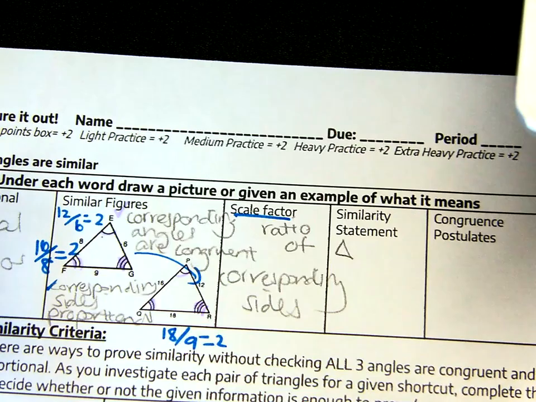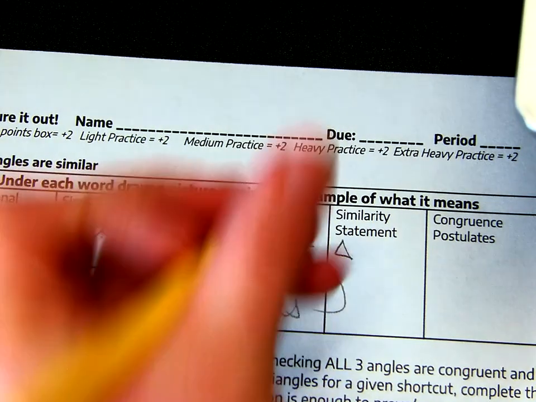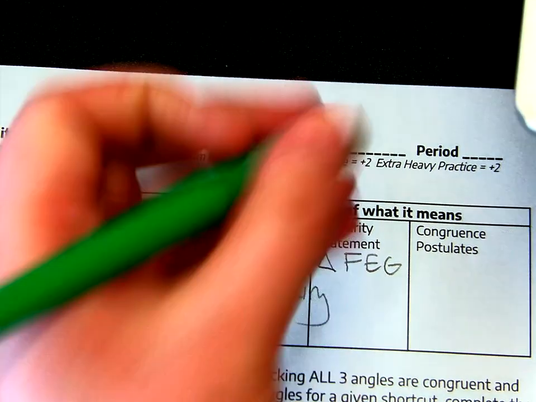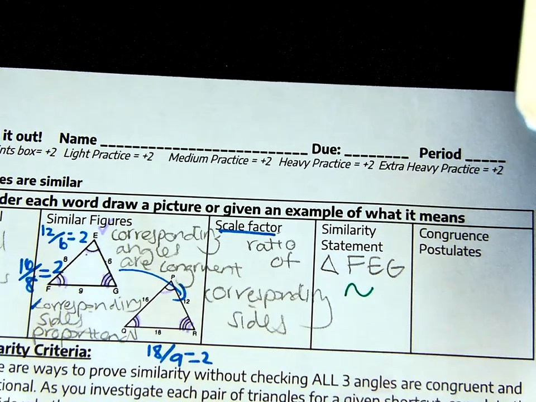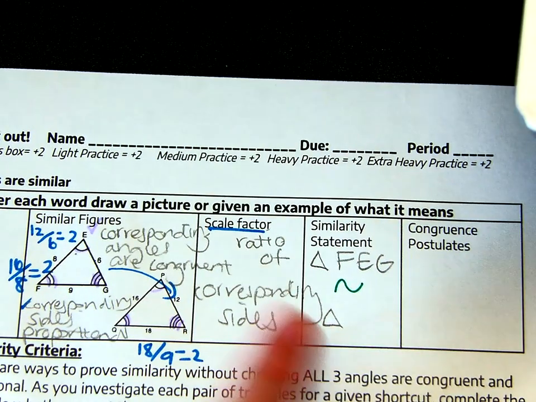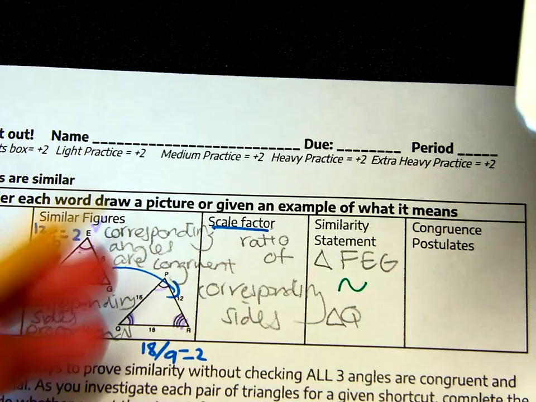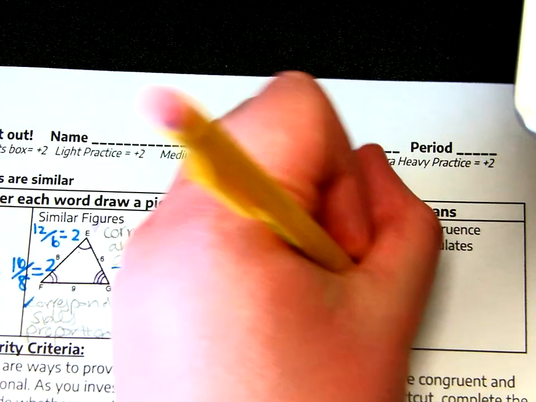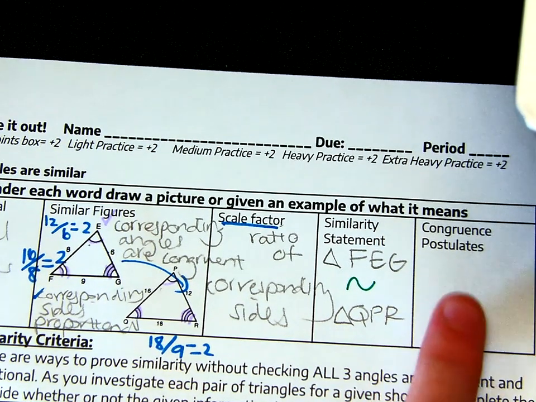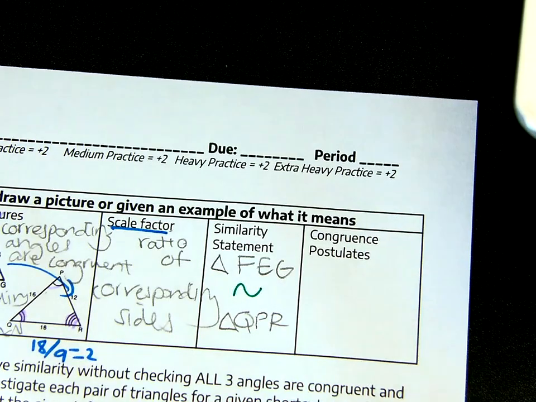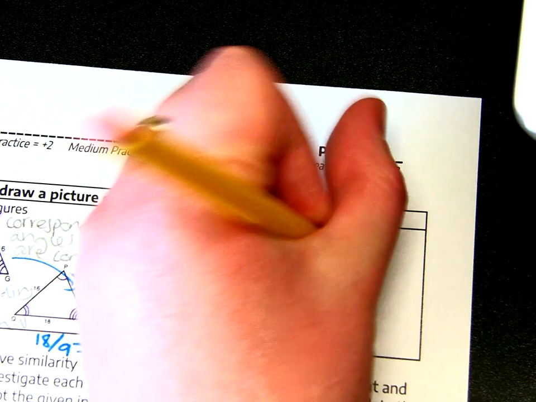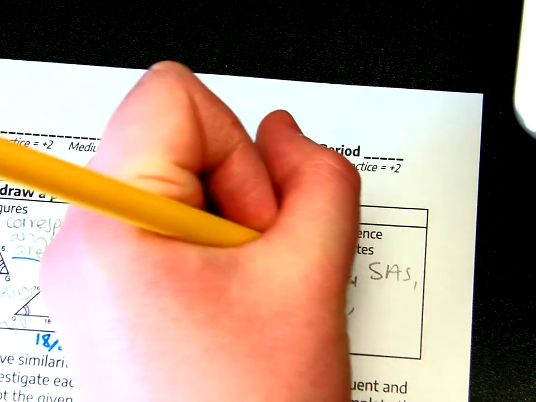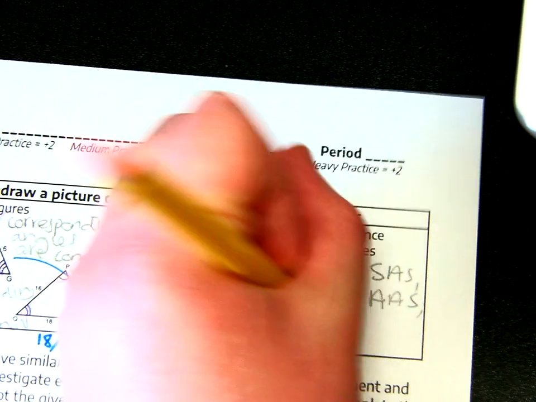Where we name one triangle, so I'll name this FEG. And then we use the similarity squiggle to say it's similar to FQ, E goes with P, and G goes with R. Okay? And we're going to get back to our congruence postulates. So those were, remember, SSS, side, side, side, SAS, side, angle, side, AAS, angle, angle, side, and HL.